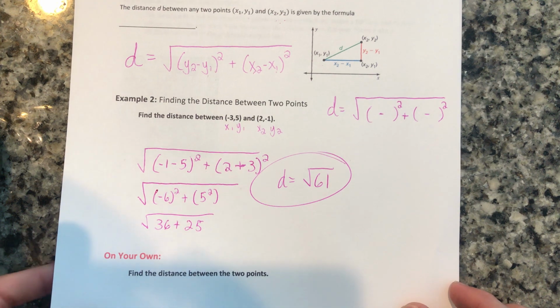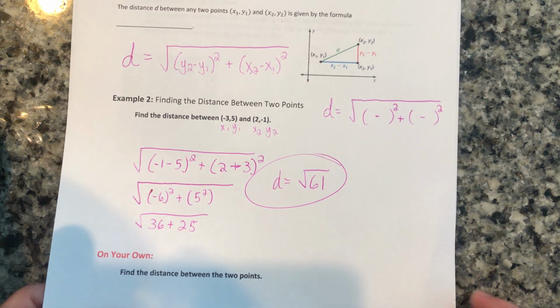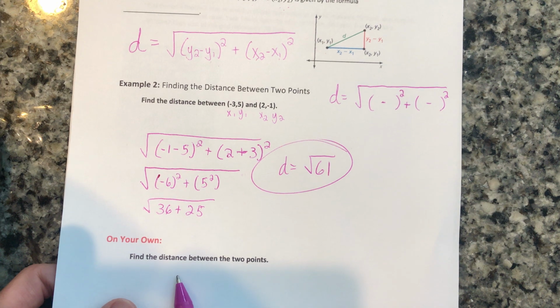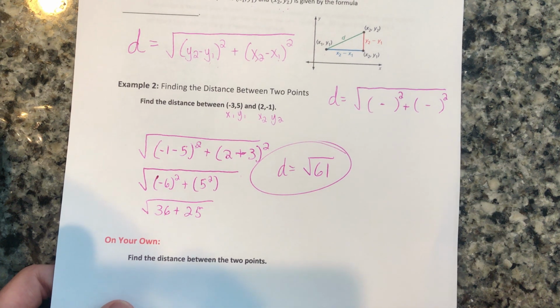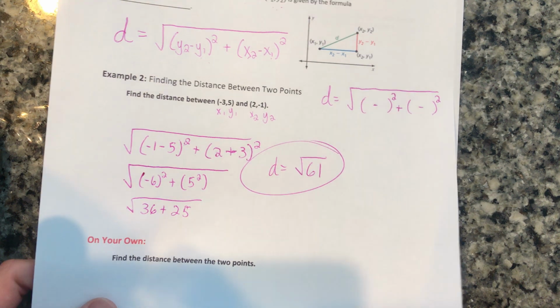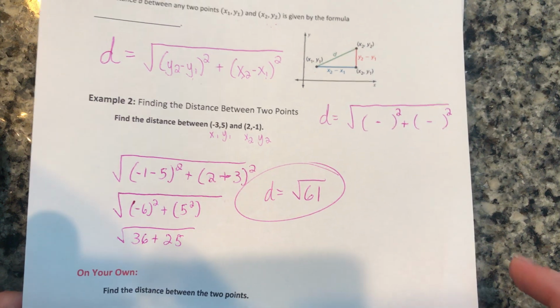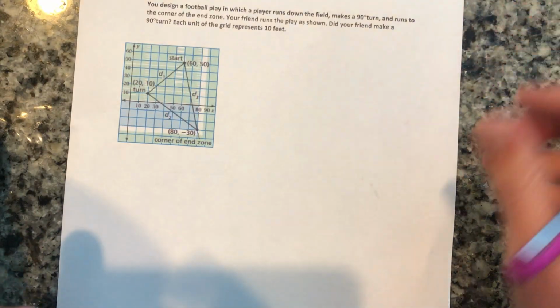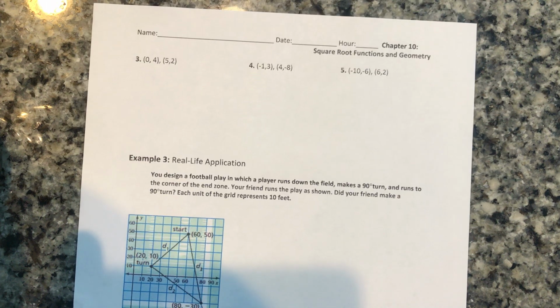So we can practice that a little bit more here on your own. So again, on the next page, you find the distance between the 2 points. If you're comfortable with it, then just pause the video and finish out and then check your answers. Otherwise, you can follow along with me. We have these 3 on your own.